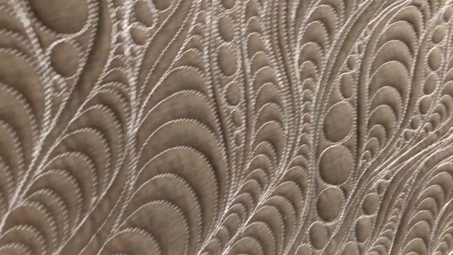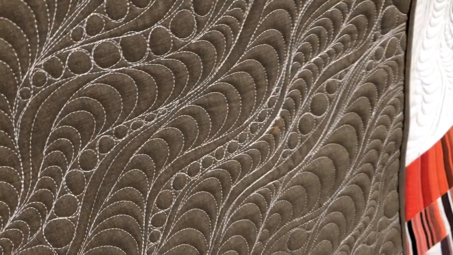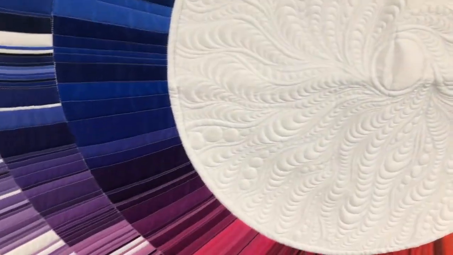For the batting, I used a layer of Warm and Plush from the Warm Company. And for the backing, I used this beautiful soft brown Moda solid fabric from their French General line. I actually bought the entire bolt of this fabric like 5 years ago because I just loved it so much and I knew it would be perfect for backings. Where this quilt is so colorful and bright on the front, I thought a subtle backing would complement it nicely. I also used that brown fabric for the binding to give it a nice dark frame, again without detracting from any of the color of the printed fabric.